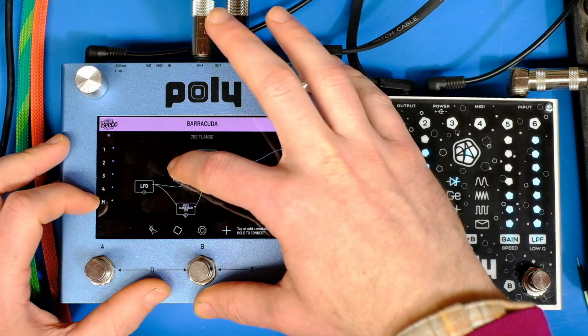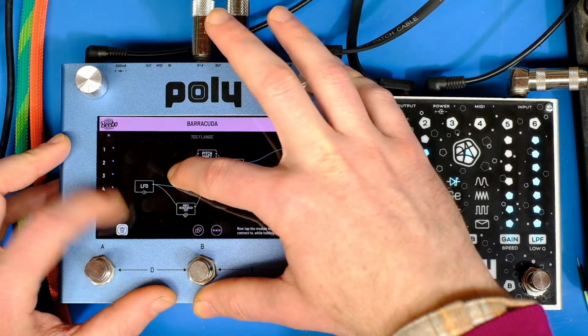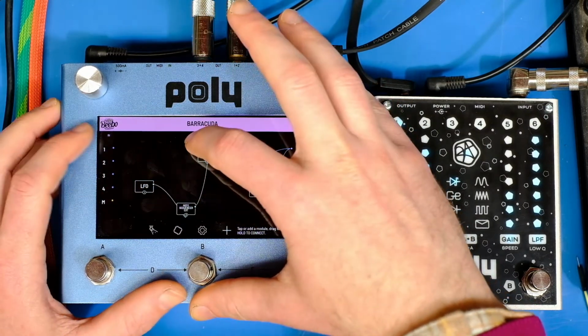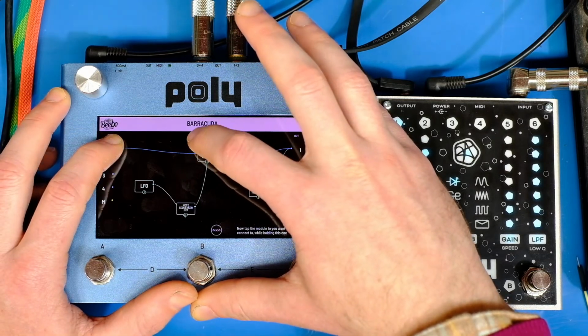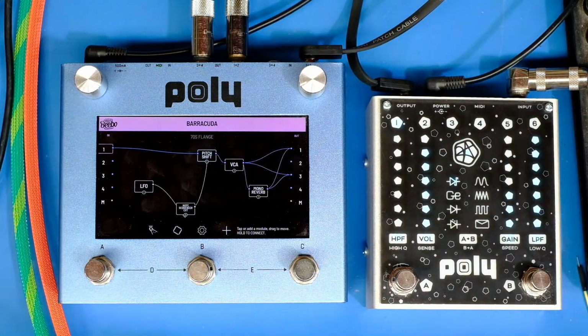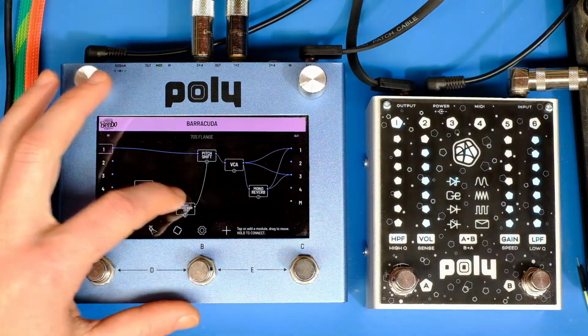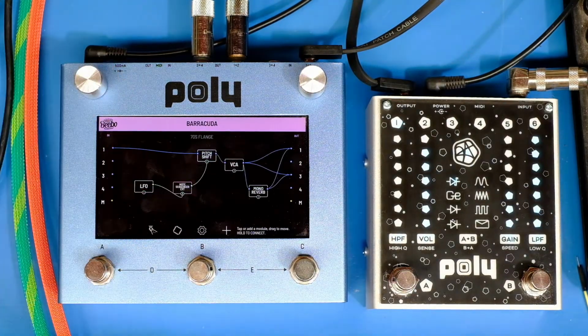That's cute. But remembering, okay, I've just deleted the sound source there. So let's add in the actual guitar input, because I want to show that you can actually do this on synths and on guitar.